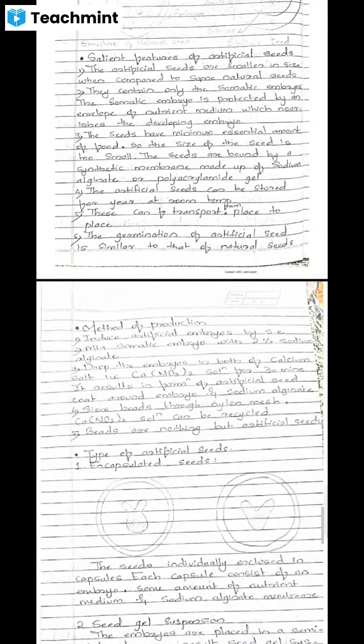In this method, the embryo is prepared from somatic embryogenesis.